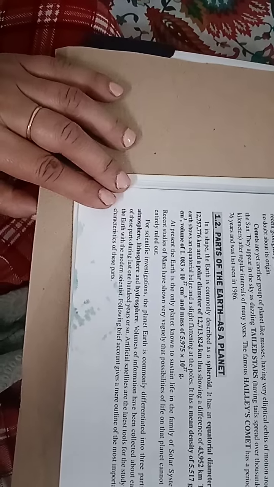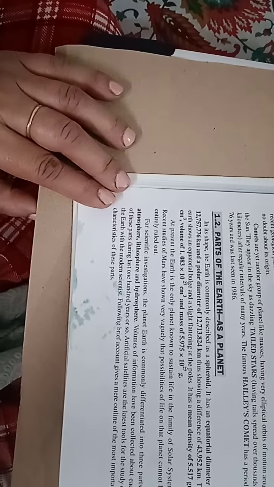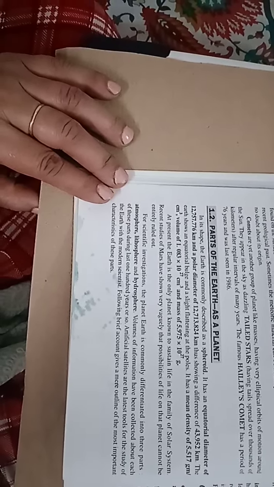For scientific investigation, the planet Earth is commonly differentiated into three parts: atmosphere, lithosphere, and hydrosphere. Volumes of information have been collected about each of these parts during the last 100 years or so. Artificial satellites are the latest tool for the study of the Earth by the modern scientist. The following brief account gives an outline of the most important characteristics of these parts.